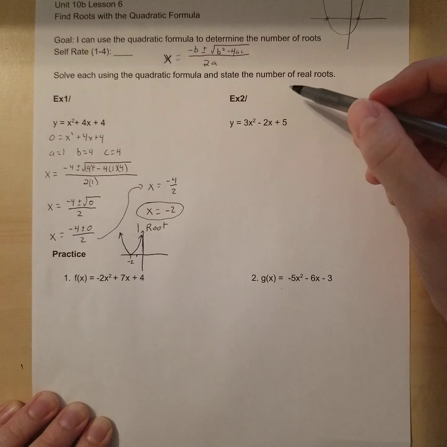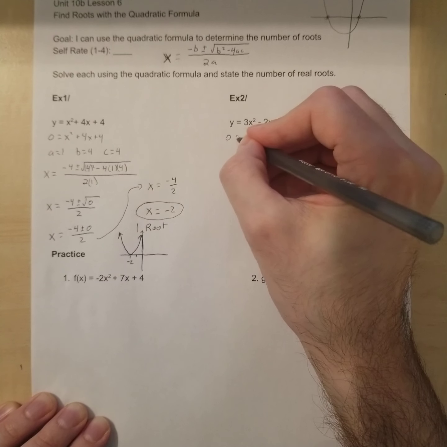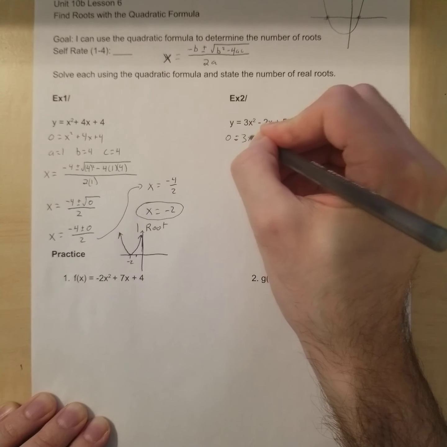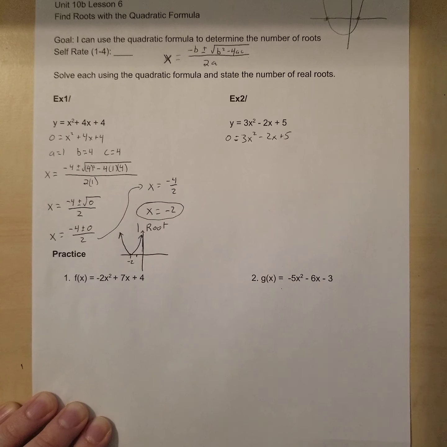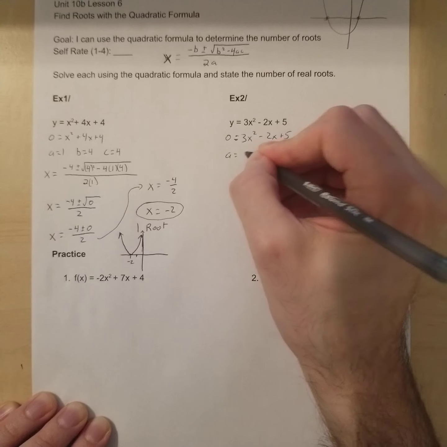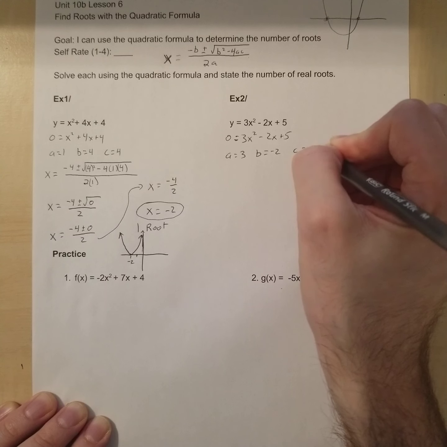Let's look at example 2. We'll follow the same steps, first setting the quadratic equal to 0. 3x squared minus 2x plus 5, and I have it equal to 0. I can identify a as 3, b as negative 2, and c as 5.